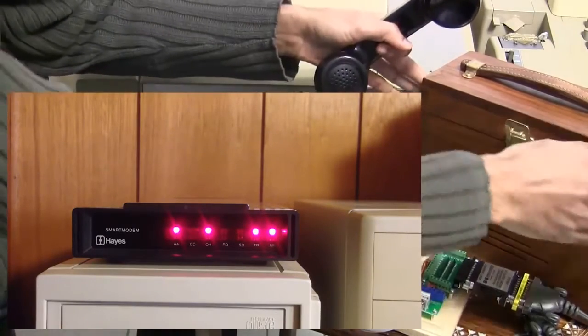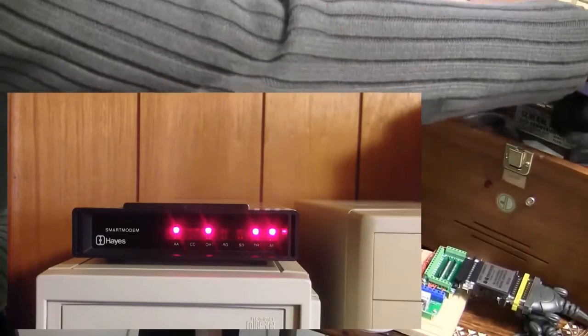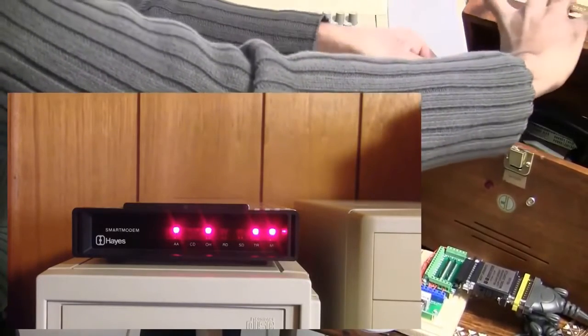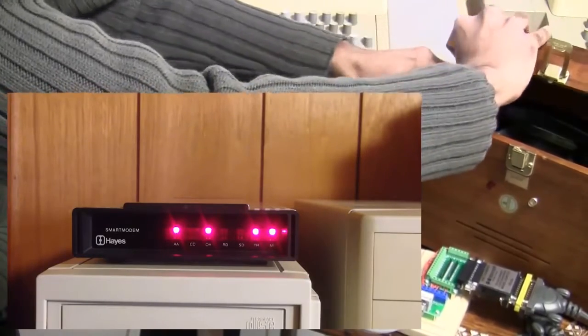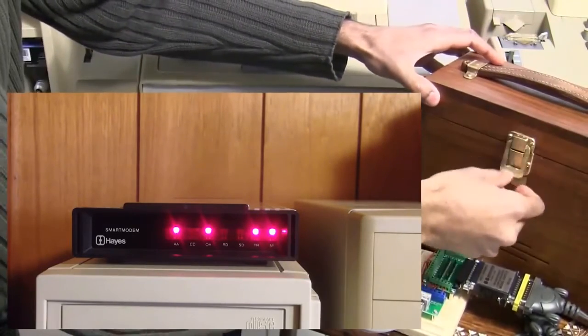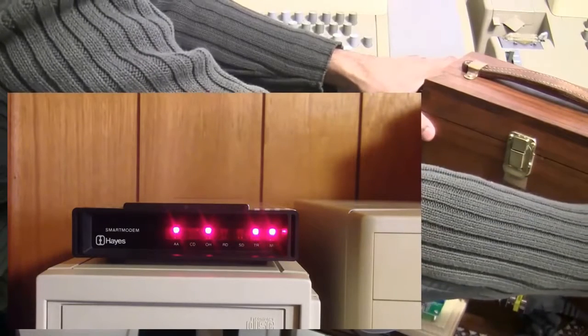We'll place the handset in the Livermore acoustic coupler. We'll turn on the Livermore.